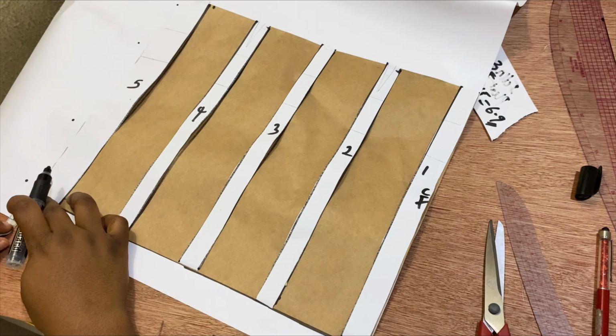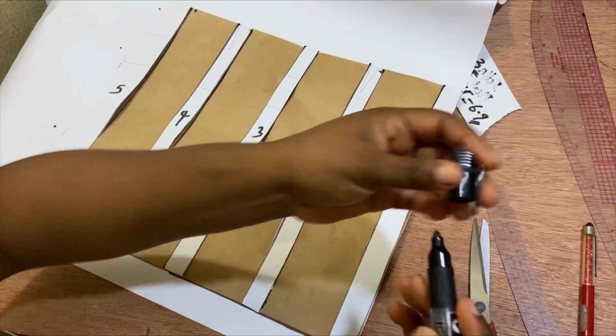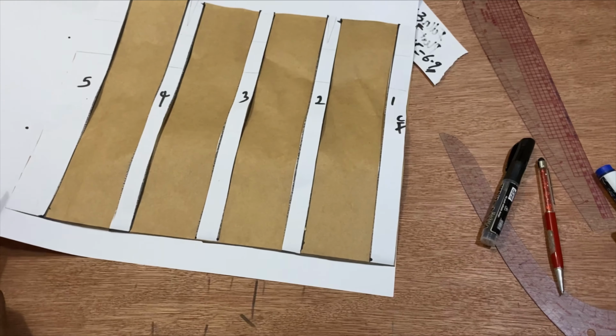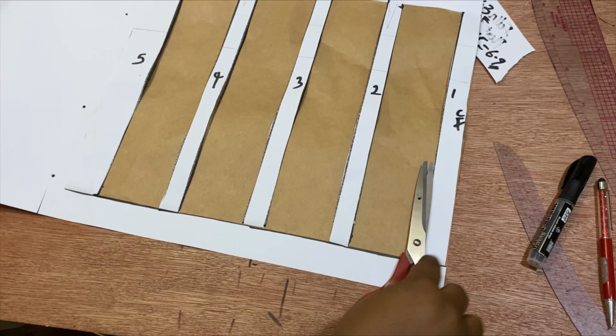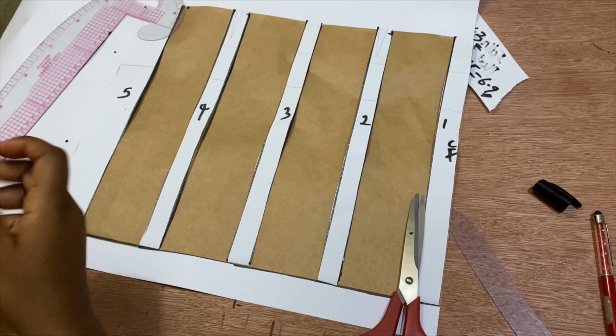So we're adding 3 cm at the hem, so it's at the edge. We're adding 3 cm because this is the straight cut. If it was flare, we would have added 1.5 at the hem, but this is a straight cut, so we'll add 3 cm at the hem.